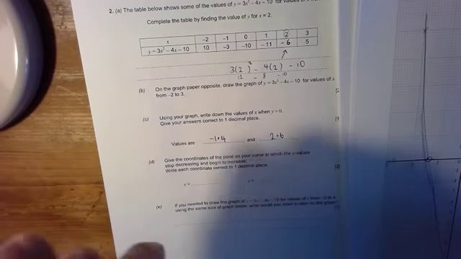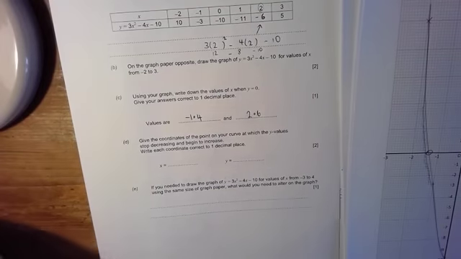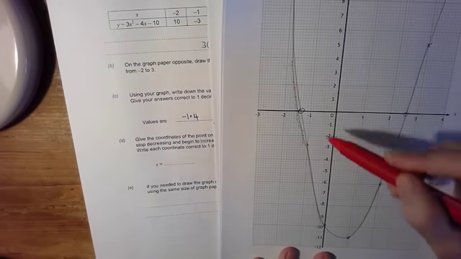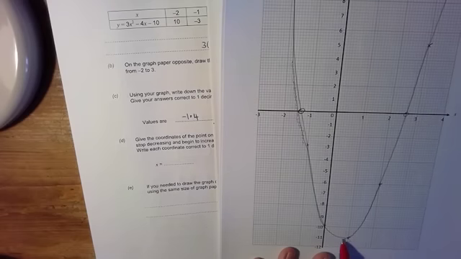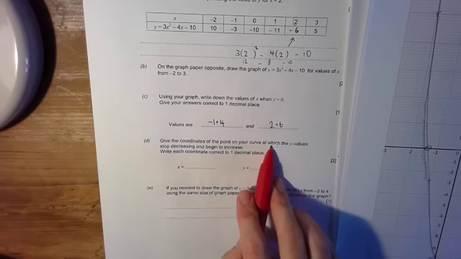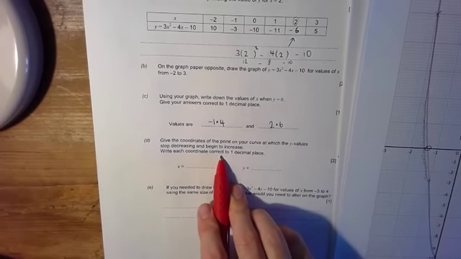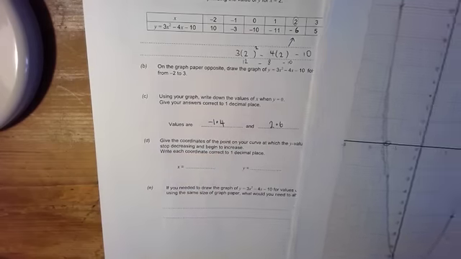Okay, now this question here, a little bit sneaky what it was asking for. It was asking for what's called the minimum point of the graph, where the gradient is 0. Now the gradient is 0 of this graph where it's not coming down or going up, where it's flat. So it's around here for me, somewhere around here. So it says, give the coordinates of the point of the curve at which the y values stop decreasing and begin to increase. Give each coordinate correct to one decimal place.